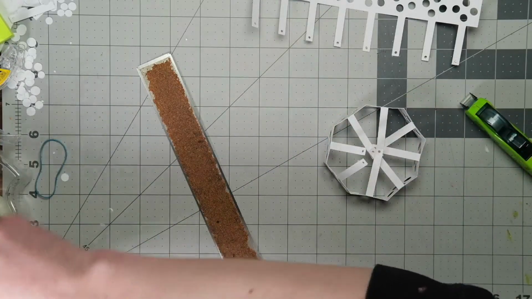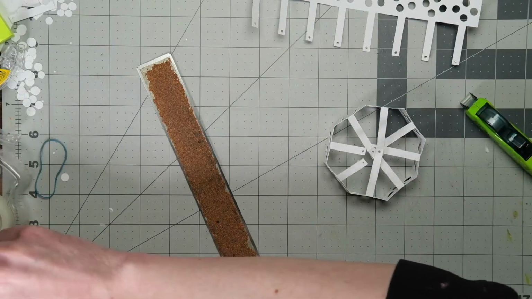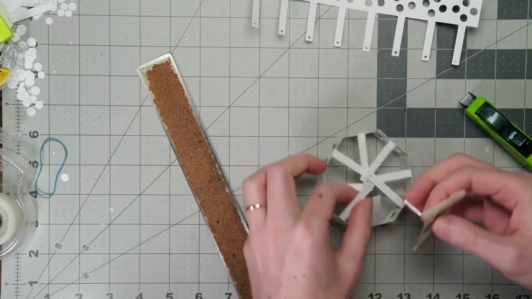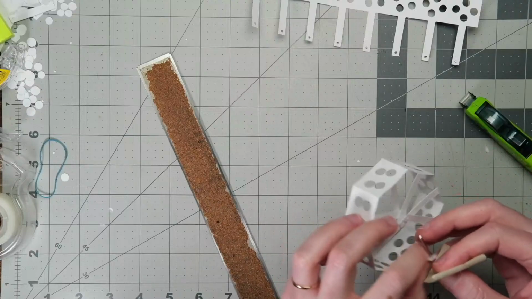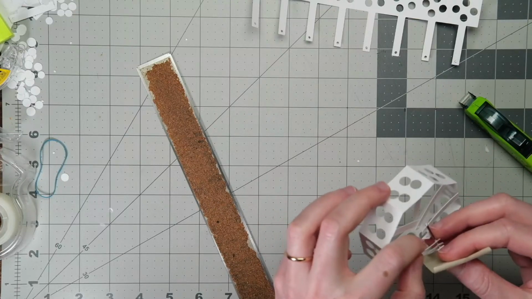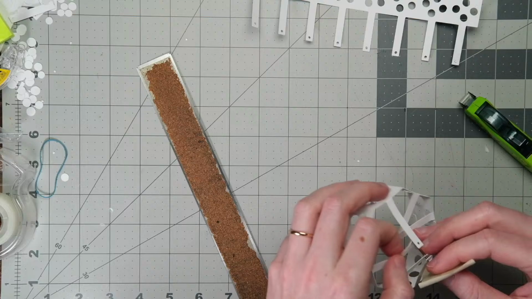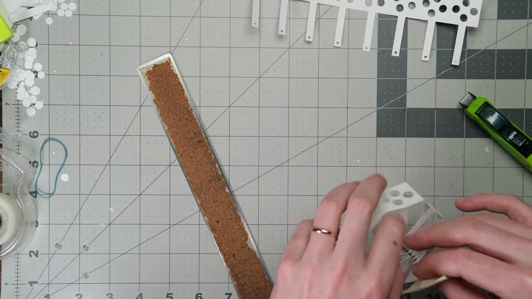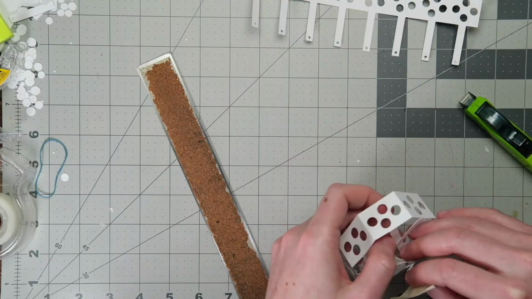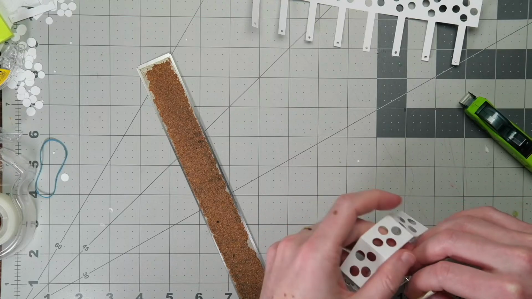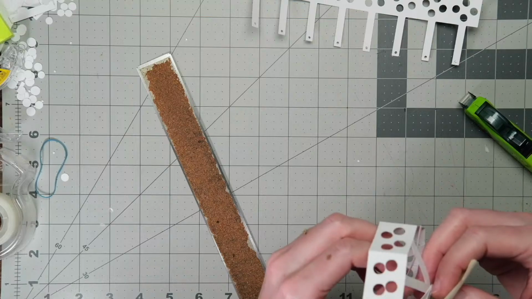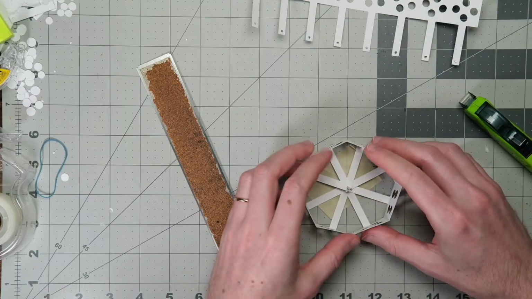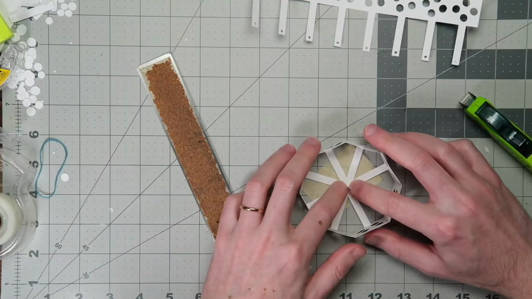Now I gotta find out if I did this math correct. Looks like I did.